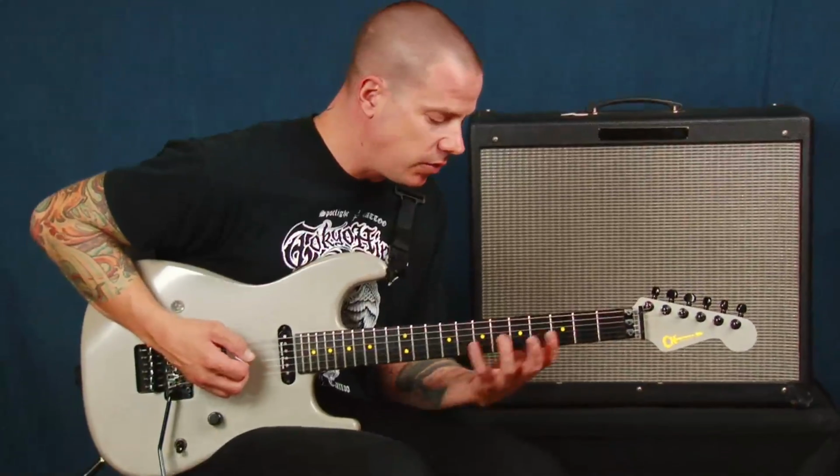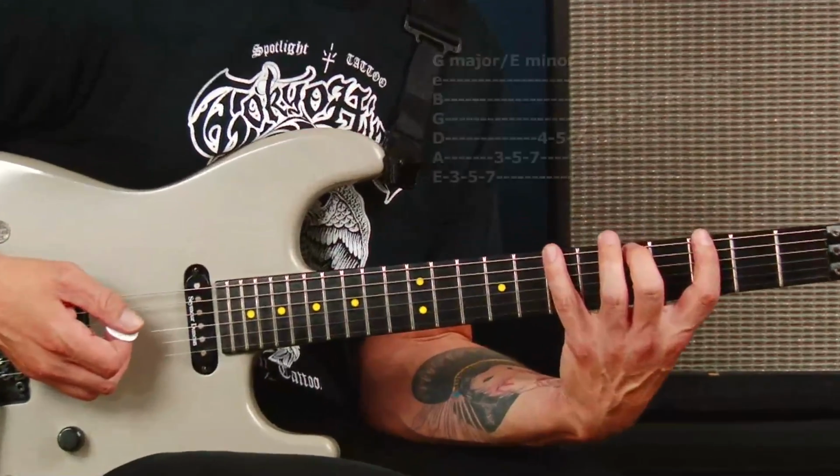So the G major scale that I like to use and refer to for my knowledge looks just like this.